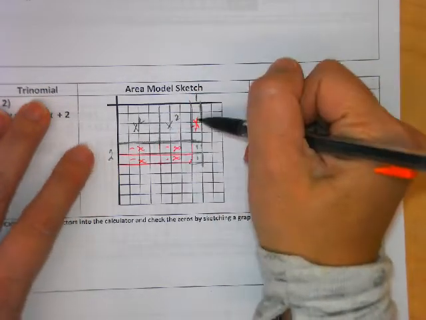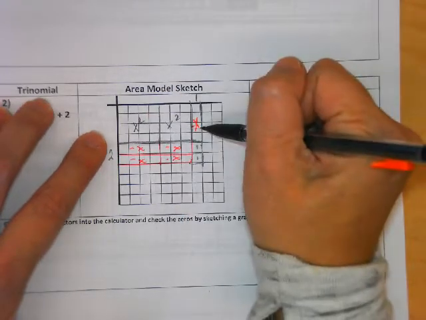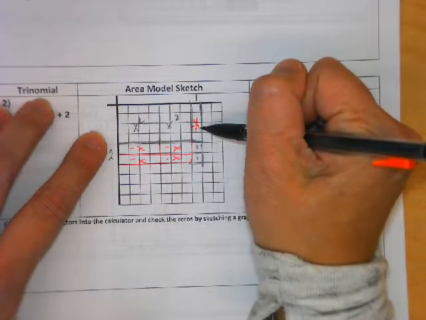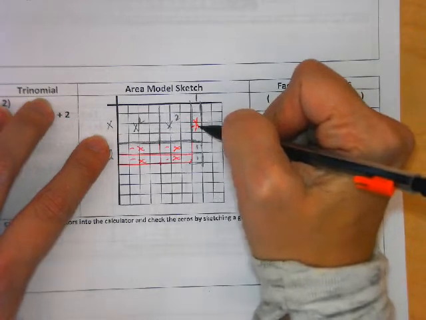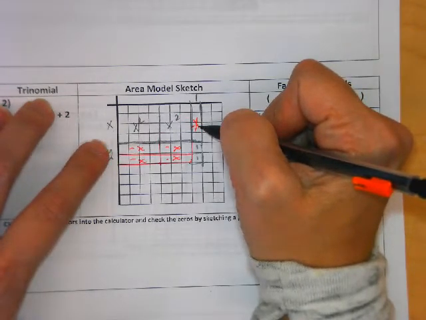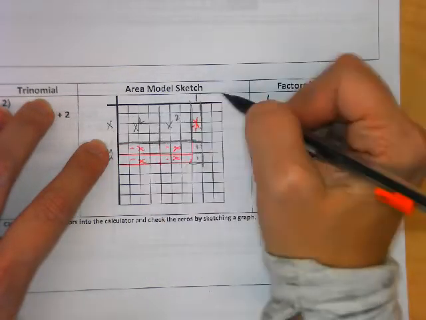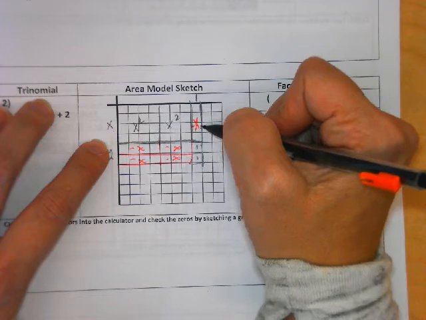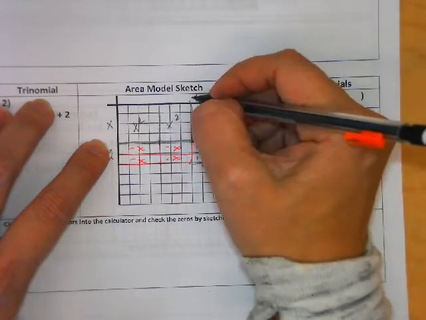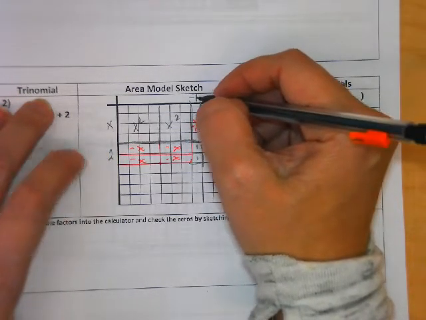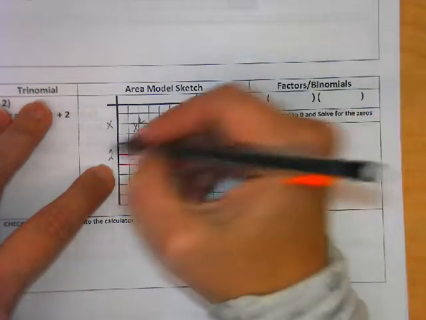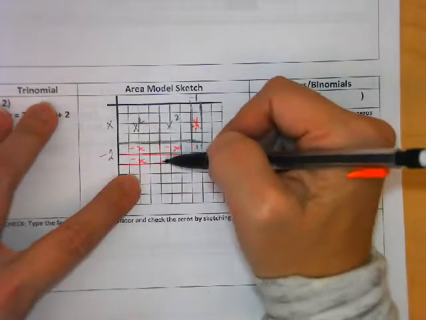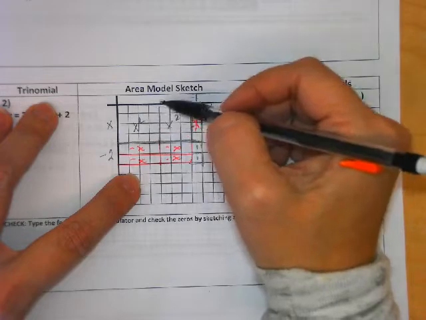Let's do this. 1 times what is, let's go with just x. 1 times what is x? X, but it needs to be a negative. Our x's are never negative. So x times what gives me a negative 1x? This is going to have to be a negative. So let's think about this. If this is a negative 1 and we need a positive 2, this also has to be a negative 2, right?